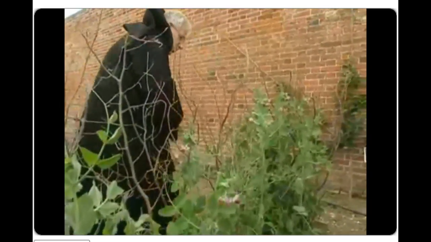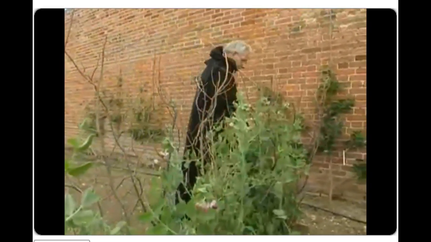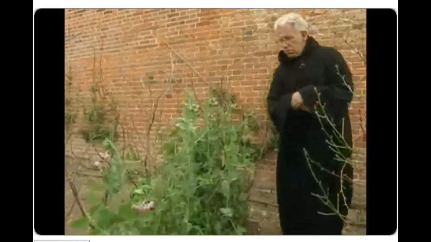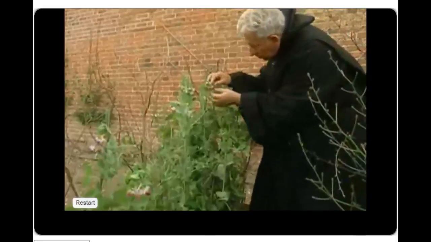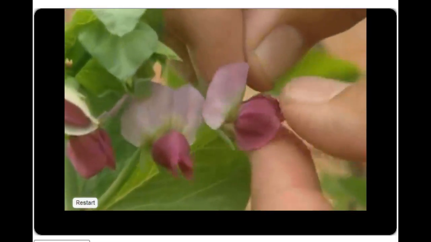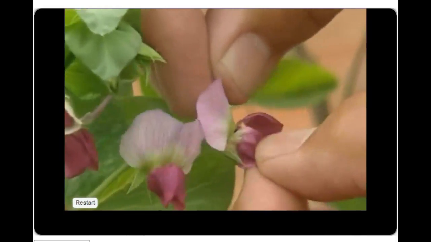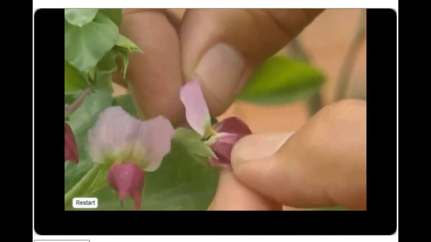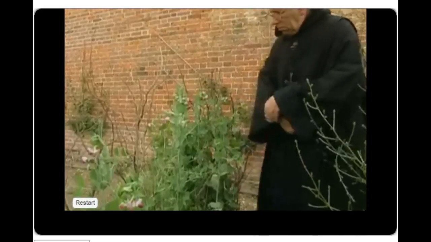Mendel had discovered a fundamental law of inheritance. When plants breed, each parent passes on a factor, a set of instructions for creating every one of the offspring's physical characteristics. Only one of these factors is activated, but the other factor lies dormant and can reappear in later generations.